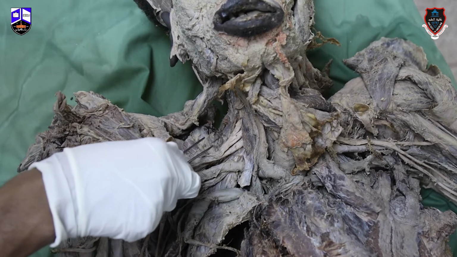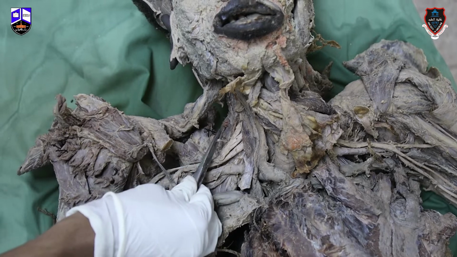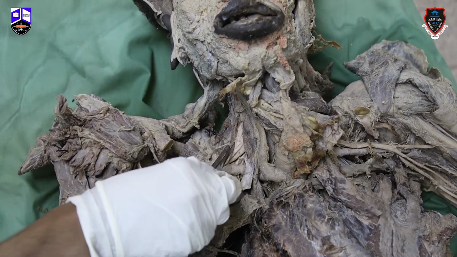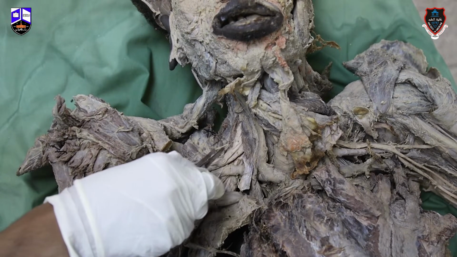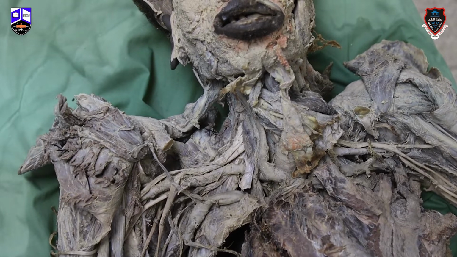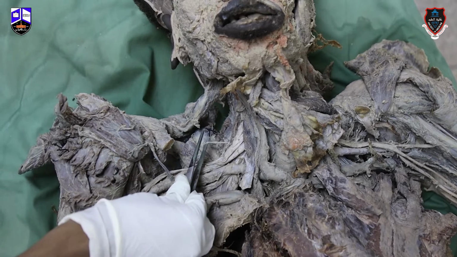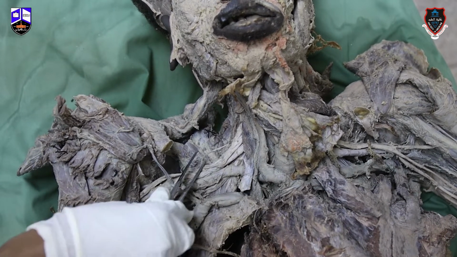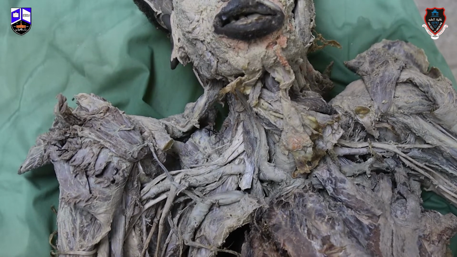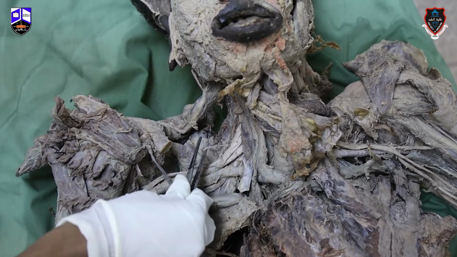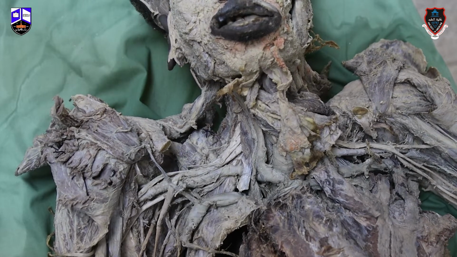We have got 3 branches arising from them. Okay, the first one, as you can see, this one pierces this scalenus medius and passes backward. It is called the dorsal scapular nerve. The dorsal scapular nerve is from C5 and it is the nerve to the rhomboids. It supplies the rhomboid major, rhomboid minor and levator scapulae. So it heads posteriorly with the dorsal scapular artery.